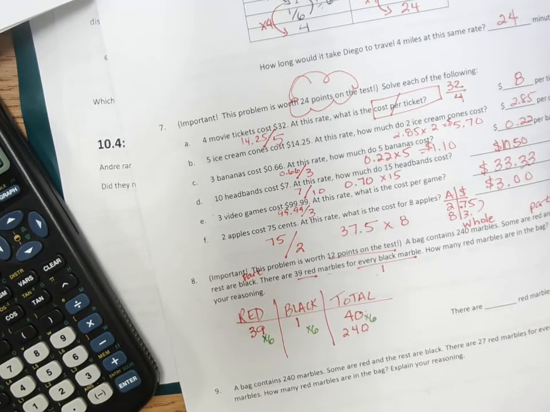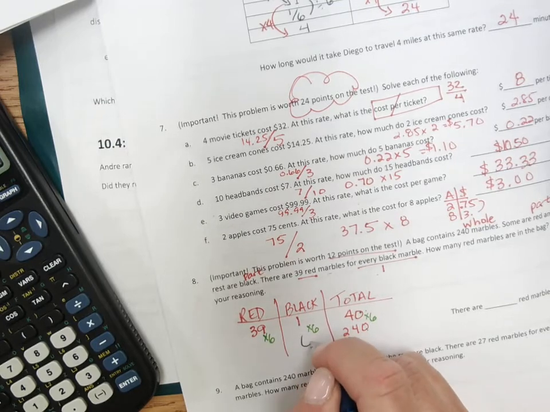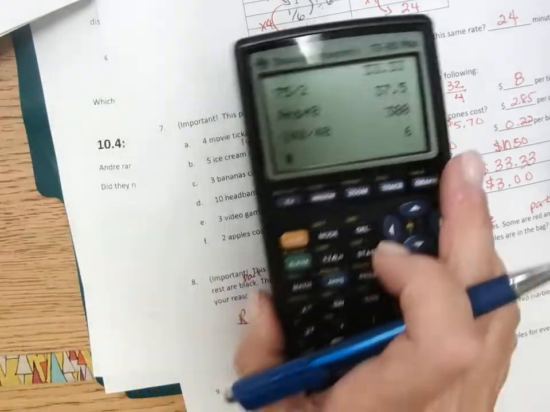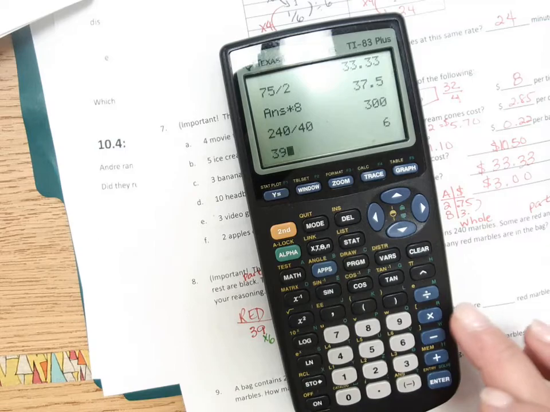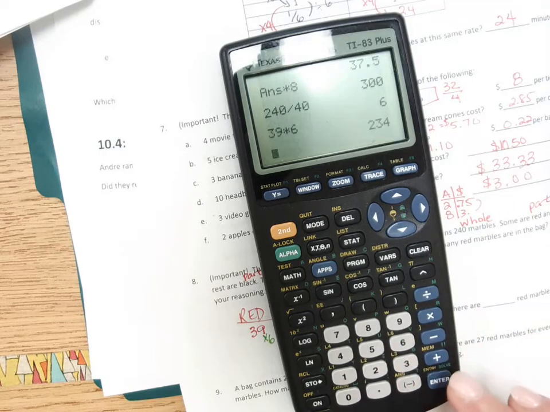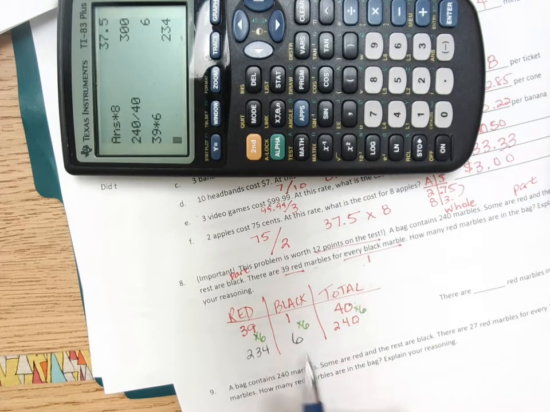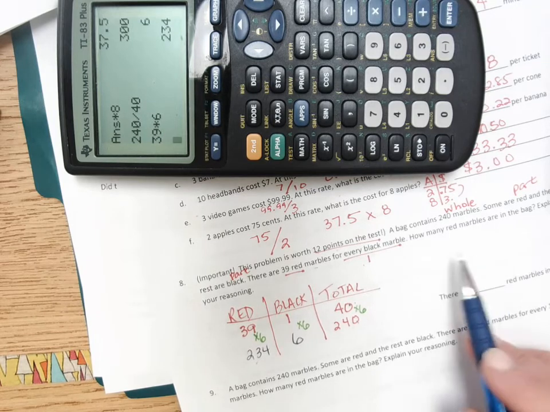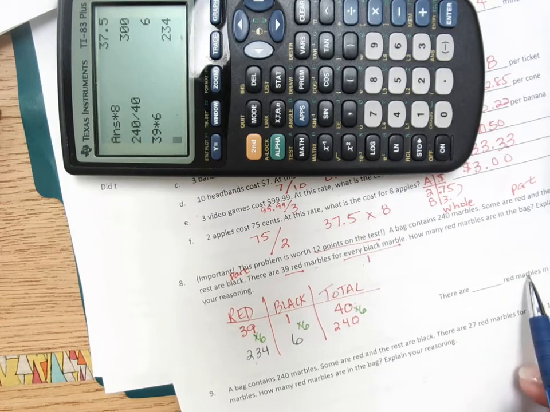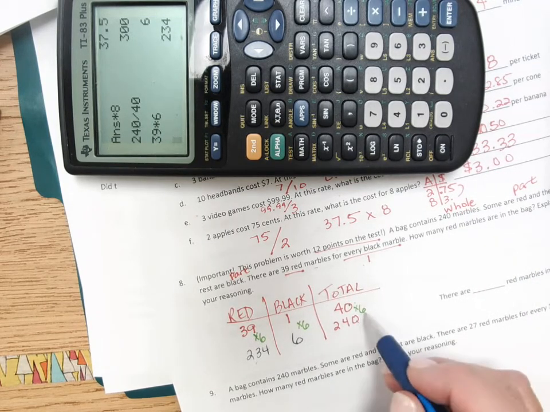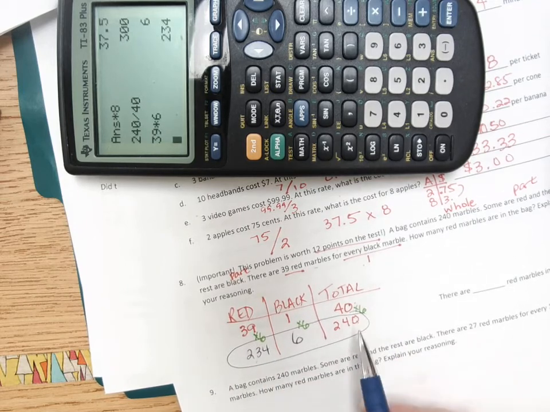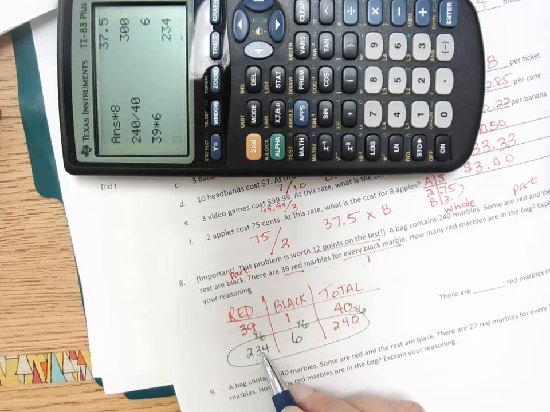Well, I know that 1 times 6, of course, is 6. 39 times 6, I'm not so sure about. So 39 times 6 equals 234. And I can check this. 234 plus 6, yep, that's 240. Now the question says how many red marbles are in the bag. So this is the whole bag. So in the whole bag there's 240 marbles, and of those 240, 234 are the red ones.